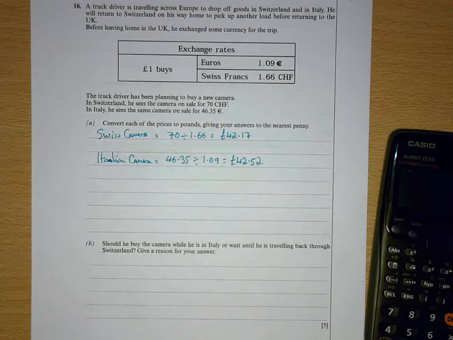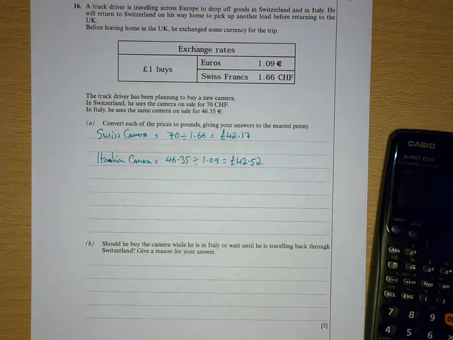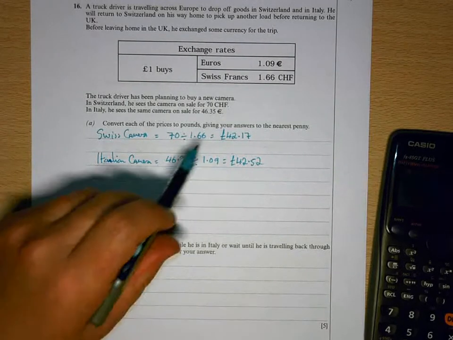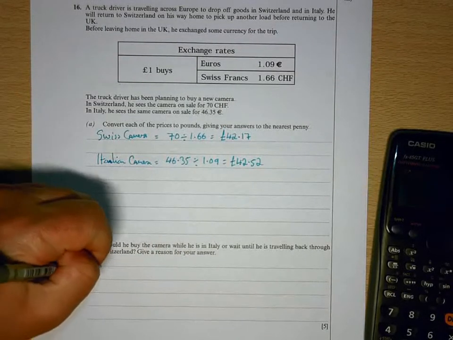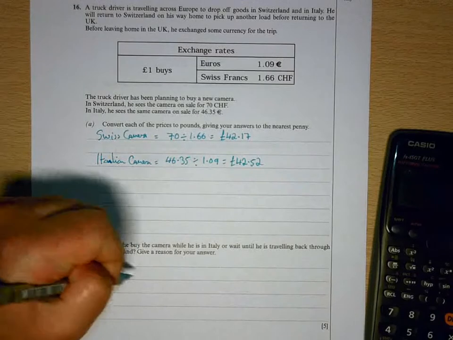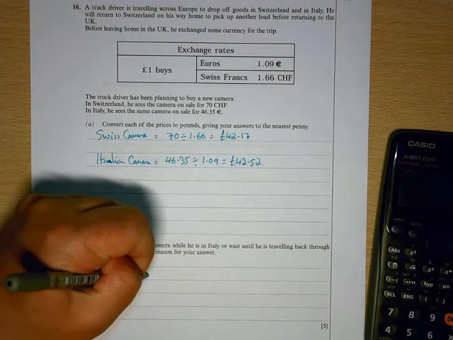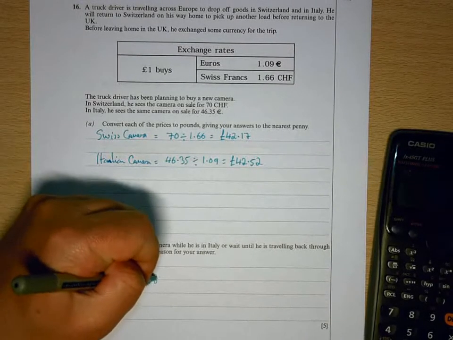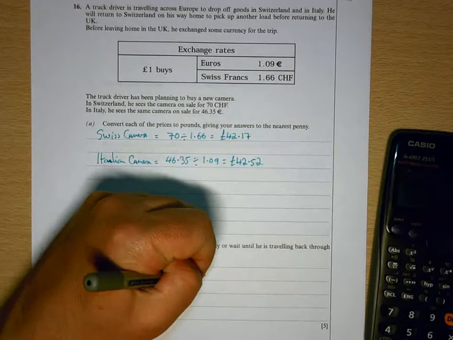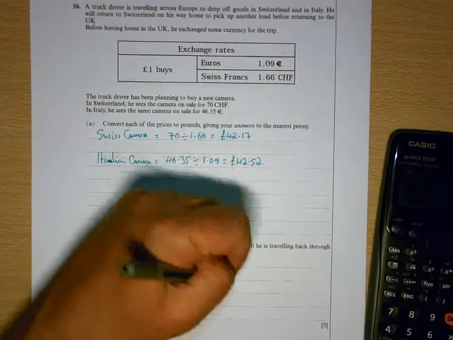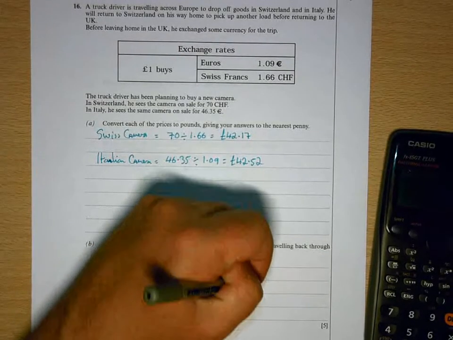Should he buy the camera while he's in Italy or wait until he's travelling back through Switzerland? Give a reason for your answer. Well, he's going to buy it in Switzerland because it's cheaper. Not much cheaper, but nevertheless cheaper.